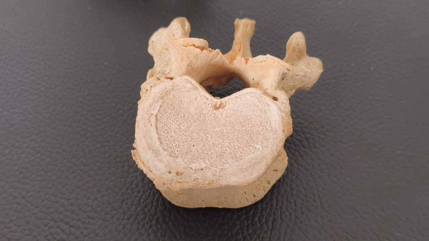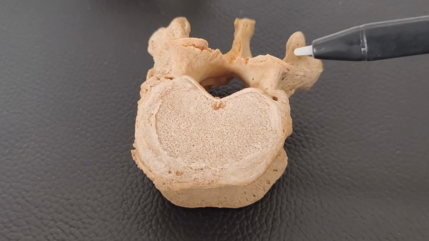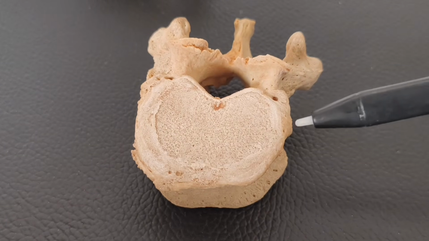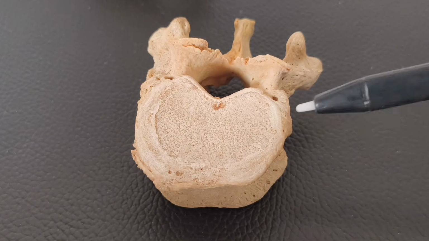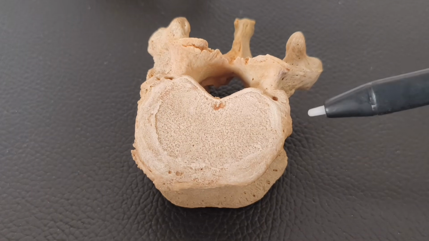So quickly revising, the shape of the body, the pedicle, the transverse process and the spine resembles that of the lumbar vertebra. The superior articular facet resembles the thoracic vertebra. The inferior articular facet resembles the lumbar vertebra. And it has a single costal facet on the lateral aspect of the pedicle.